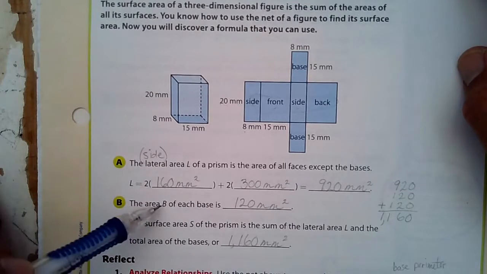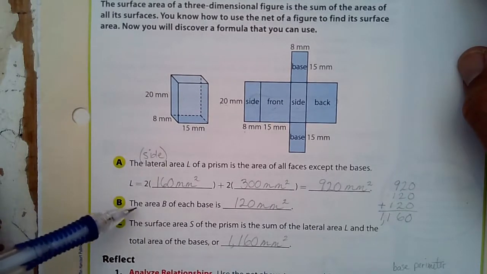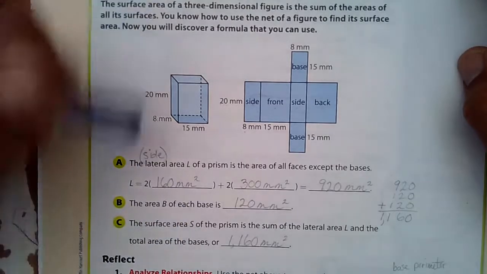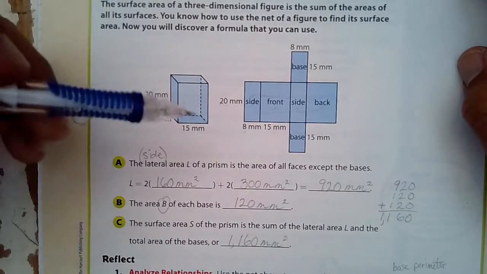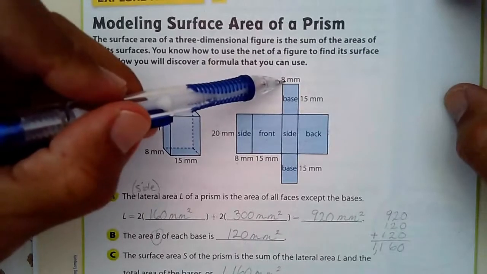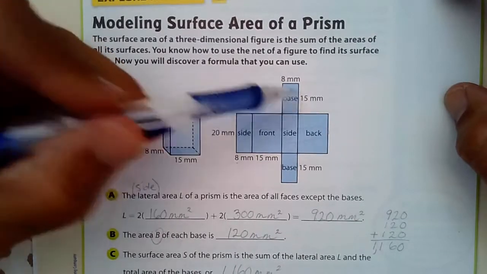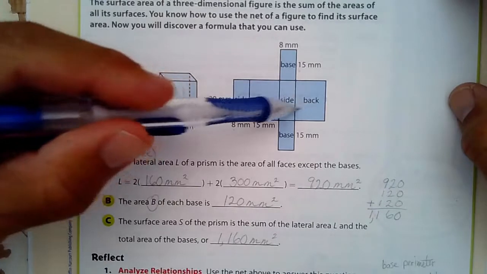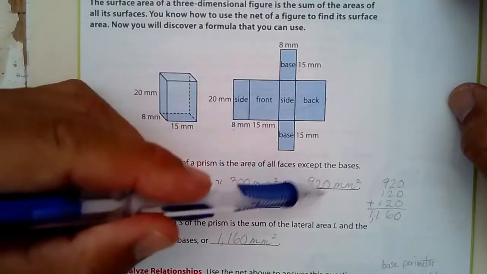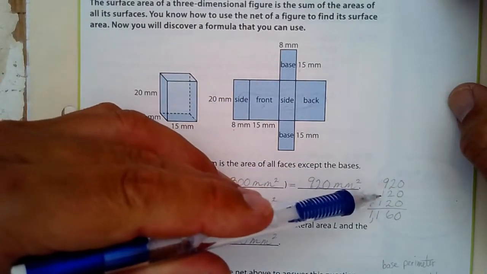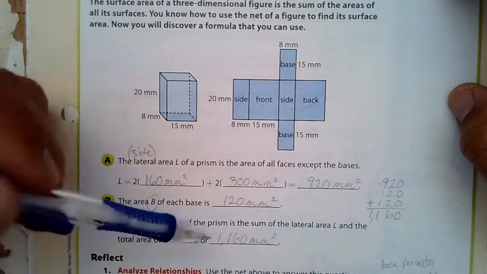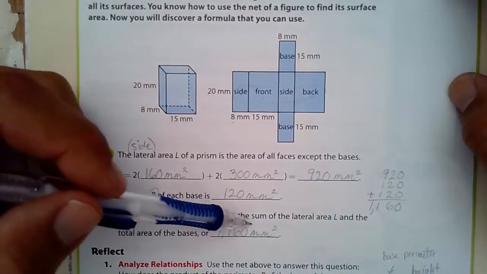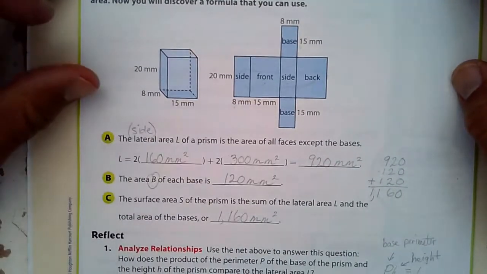And the area of each base is the big B. You get that by multiplying 8 times 15, and 8 times 15 is 120. Now, the total surface area is that lateral area, the 920, plus the base areas, because there are 2 bases there. When you add them all up, you get 1,160 square millimeters. That is the total surface area.